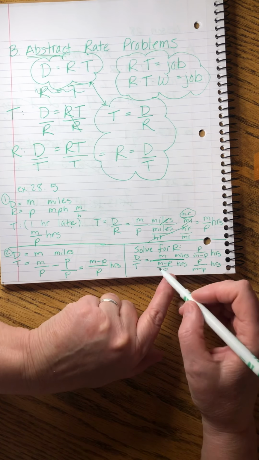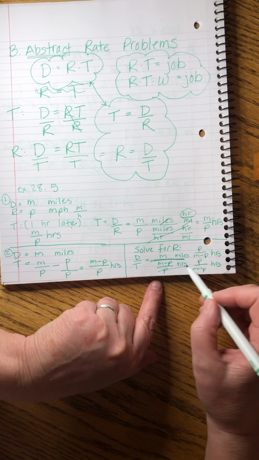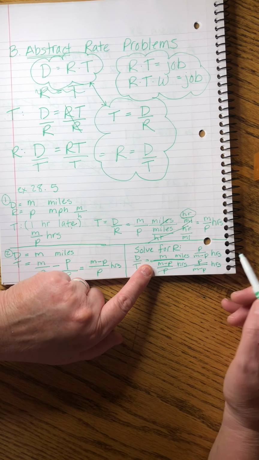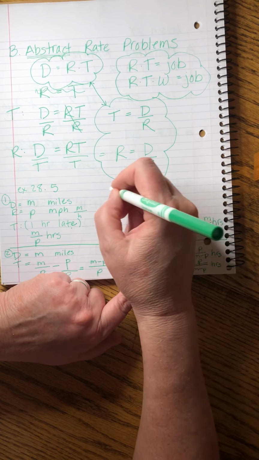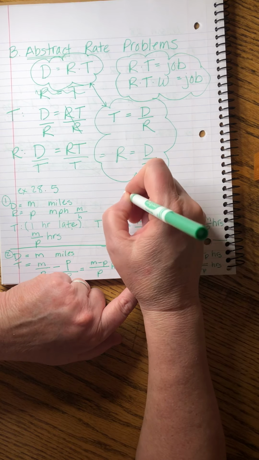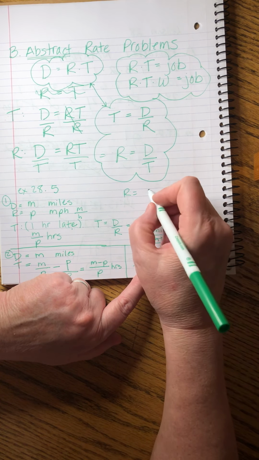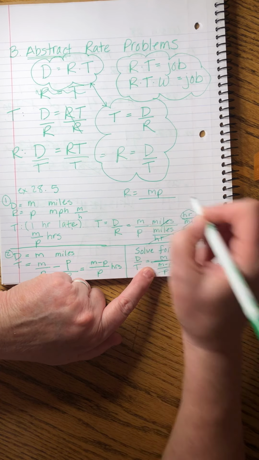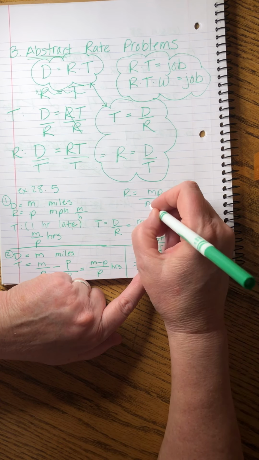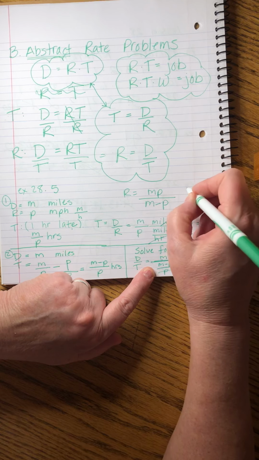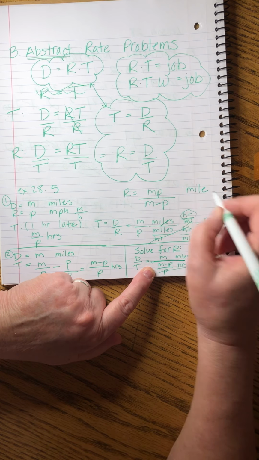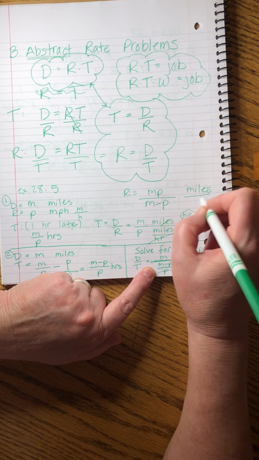Okay, so I'm complex fractioning this. This all goes away. And up here, I get that our new rate equals m times p over m minus p miles per hour.